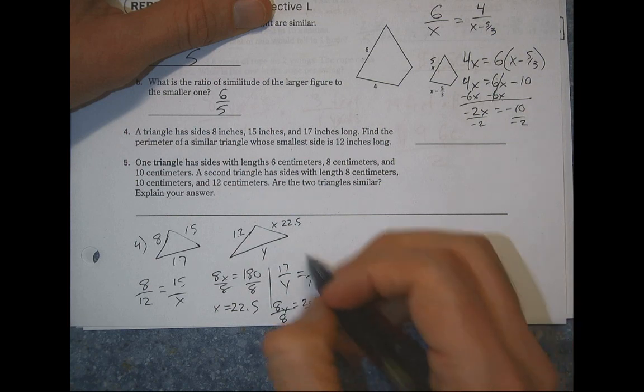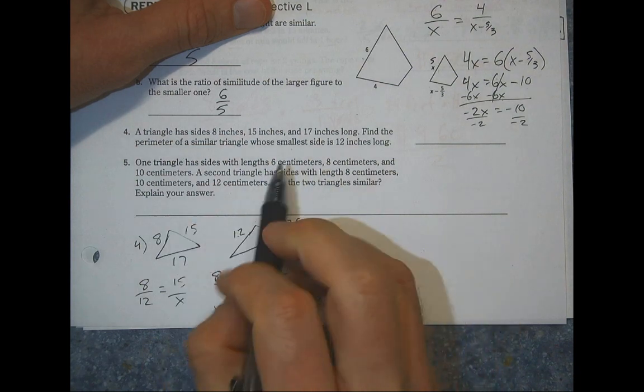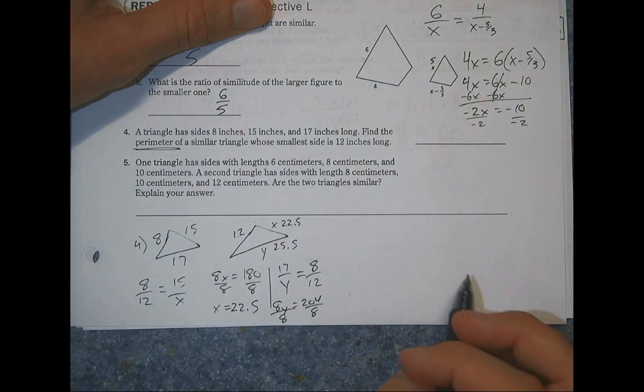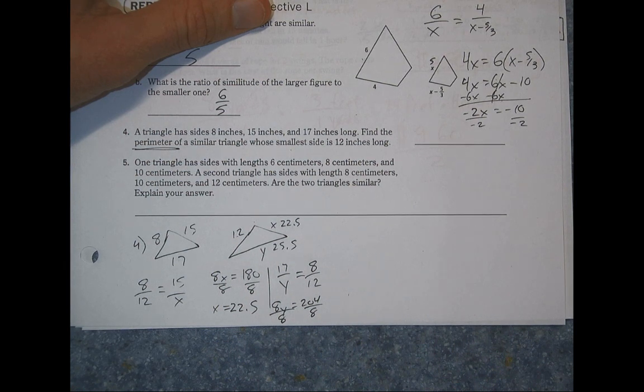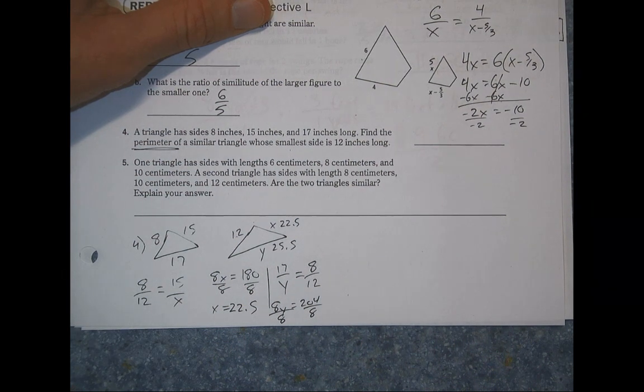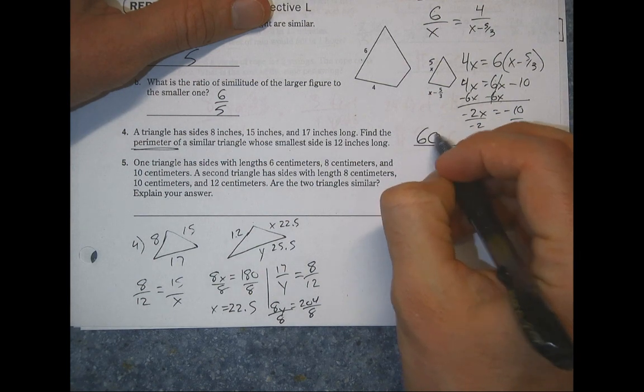And we get 25.5. And so to answer the question, find the perimeter of a similar triangle. So find the perimeter, adding up all the sides. So it's 12 plus 22.5 plus 25.5, which comes out to 60.